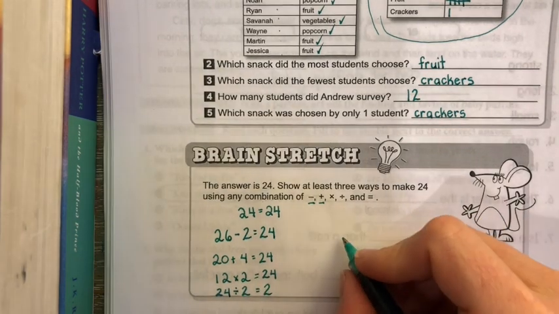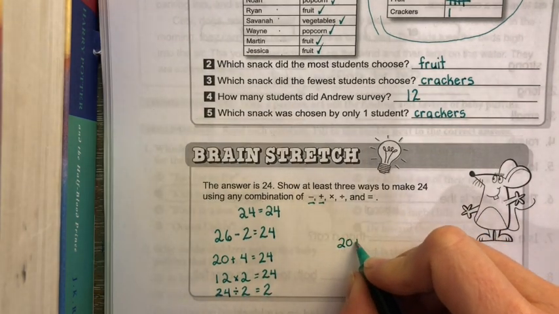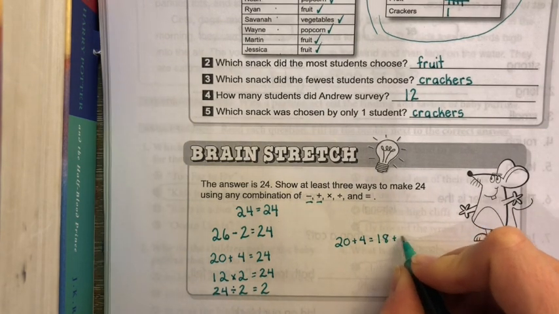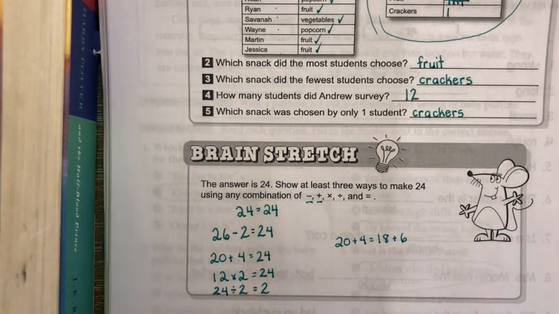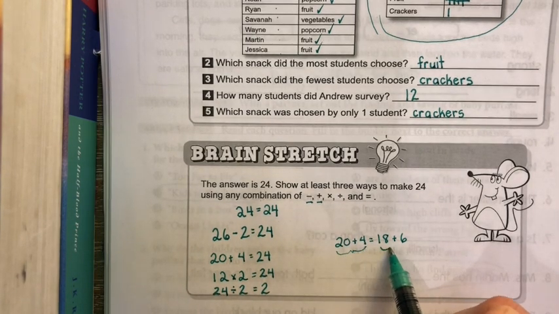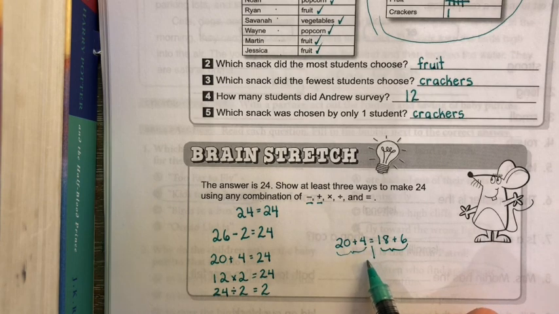I could also do one of these, which I know you guys love. 20 plus 4 equals 18 plus 6. So both sides equal 24. Those are our balances, though. So there's our balance. That equal is like a balance scale. It has to be the same on both sides.